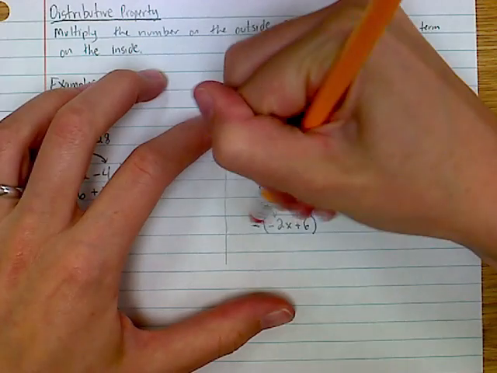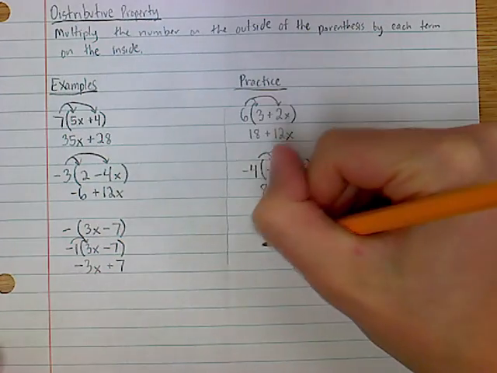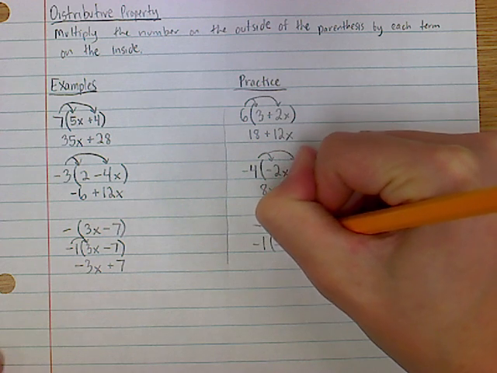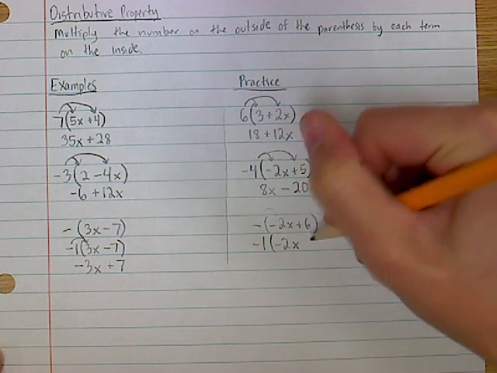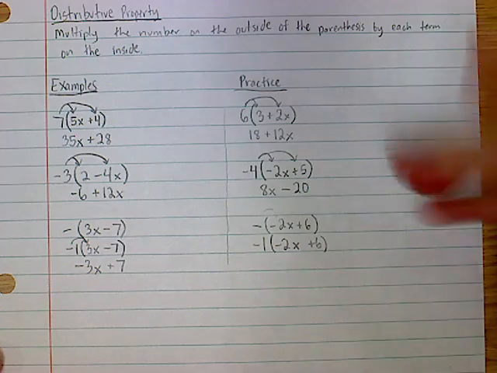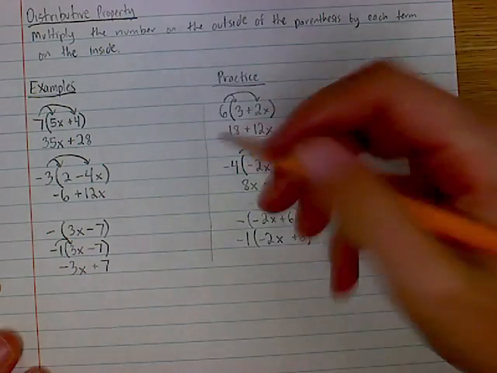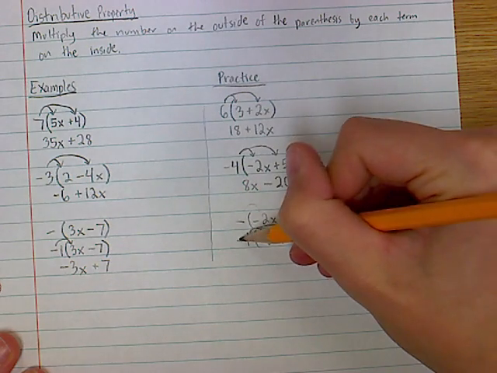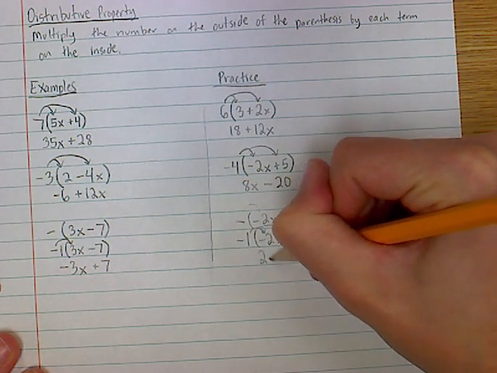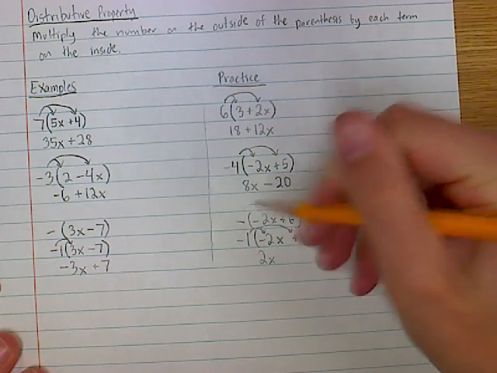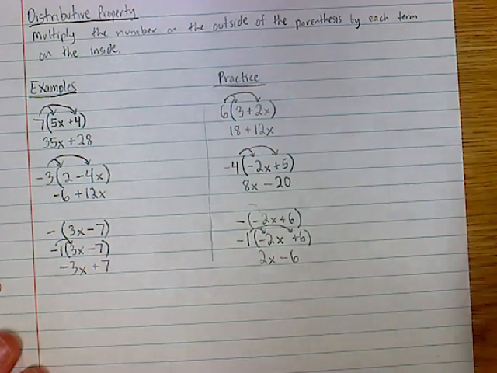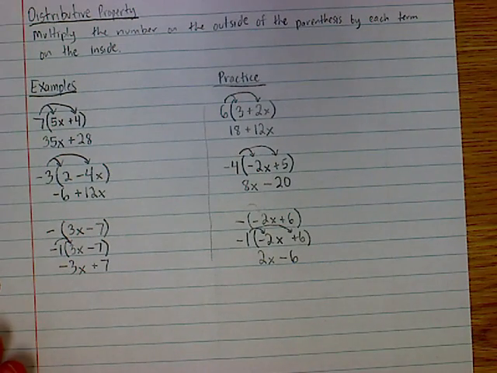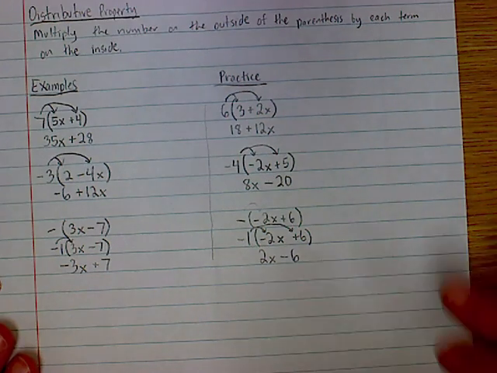Oops, let me rewrite first. Negative 1 times negative 2x plus 6. And then I'm going to distribute. Negative 1 times negative 2 is positive 2. Negative 1 times positive 6 is negative 6. And that one's done. We have one last example.